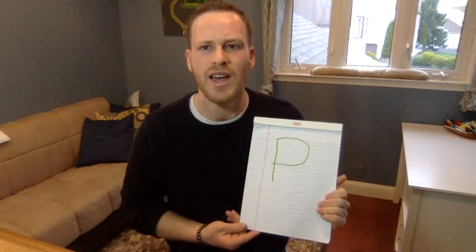Okay, another movement that we can do for our letter P is something called a plank. Has anyone seen a plank before? And not the kind that a pirate will make someone walk on, but actually close. Okay, our plank is an awesome exercise. This is how we do it.